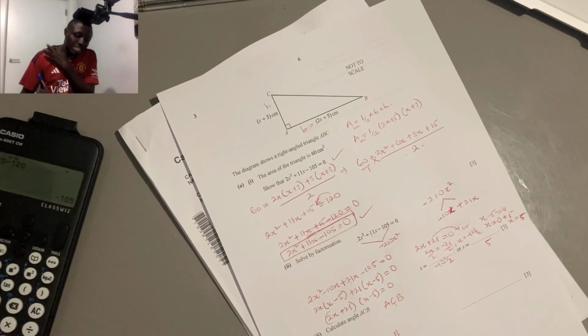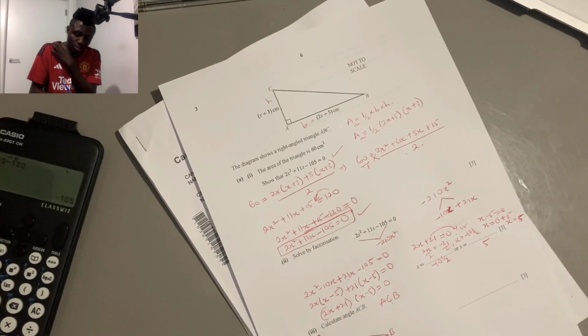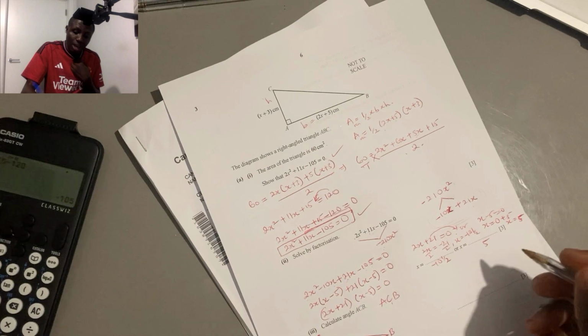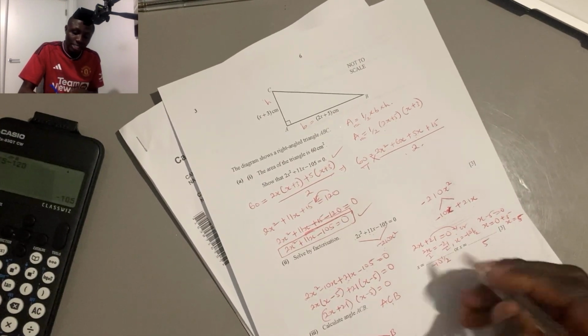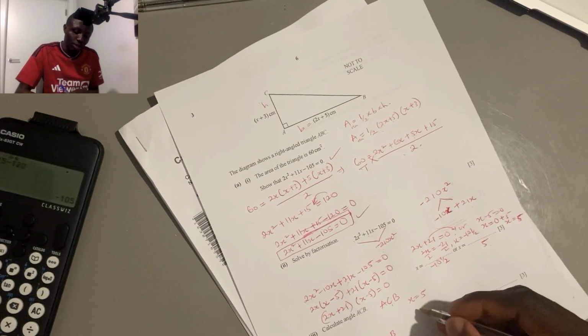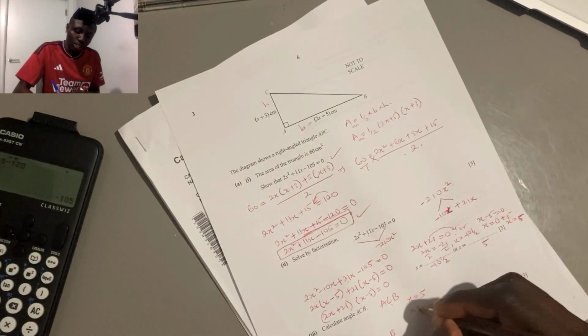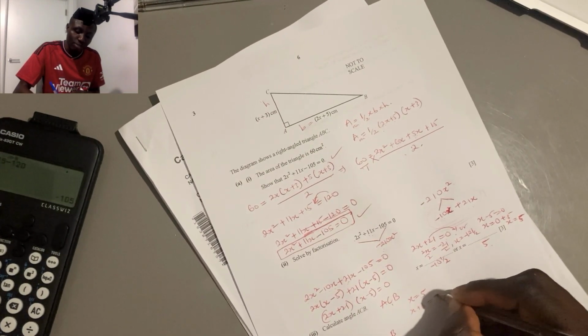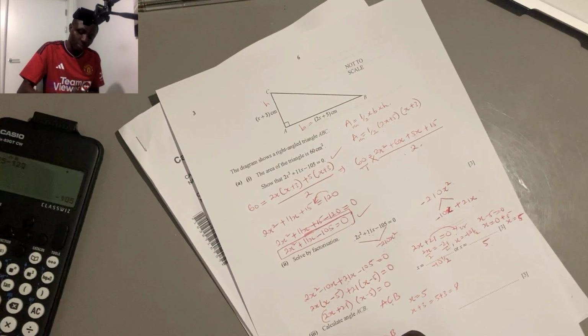So now, to get this angle, we need the sides of the triangle, and we have gotten our x to be 5. We cannot use this one because of negative. So x here is 5. Then if x is 5, what is x plus 3? Don't forget this is x plus 3. So x plus 3 will now be 5 plus 3, which is 8. So this side is 8 centimeters.